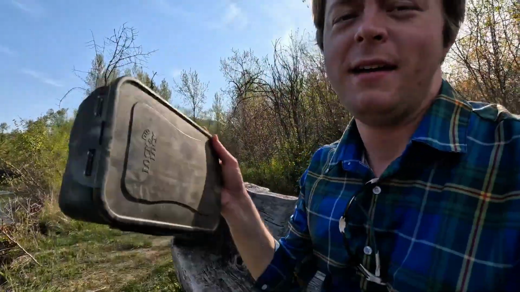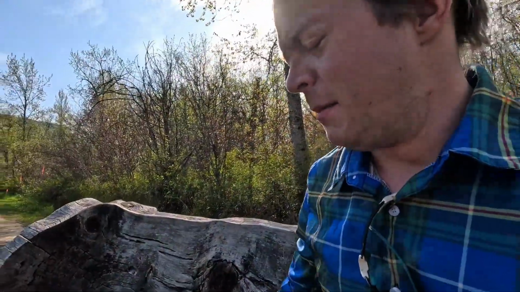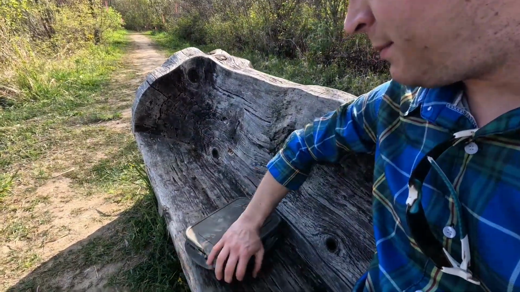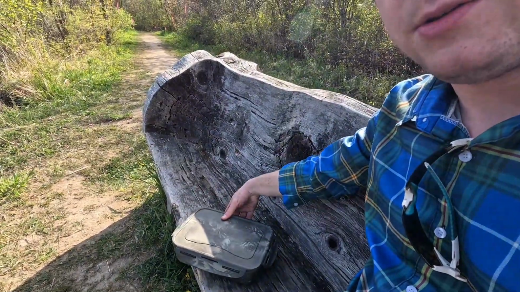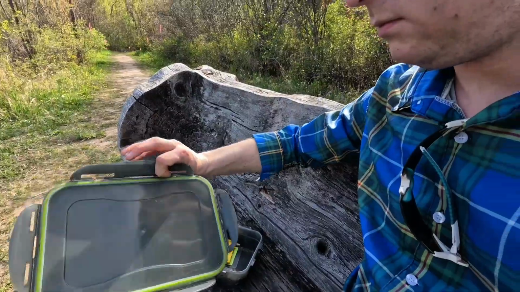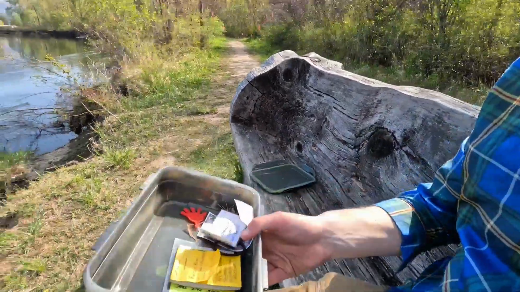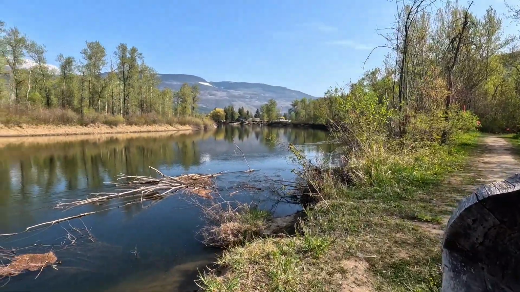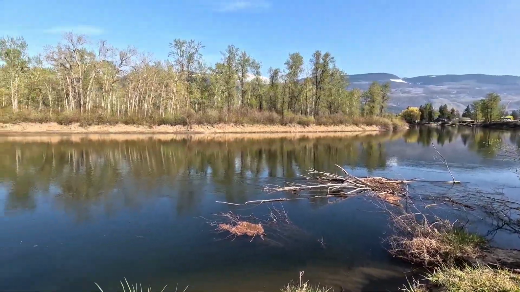Gotta say, easiest find ever. But apparently, inside here is a puzzle box, and I have no idea what to expect. What? Puzzle box will be returned soon. I'm glad we could at least sign the logbook, that's for sure. With a very nice view.